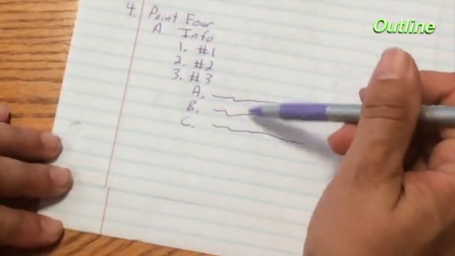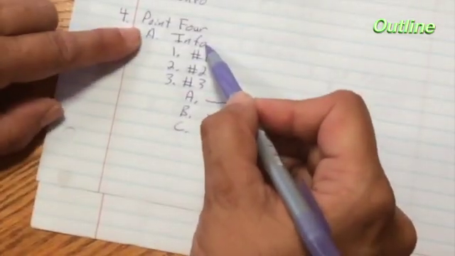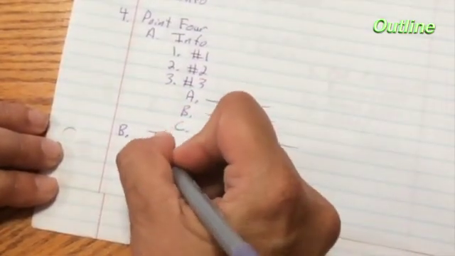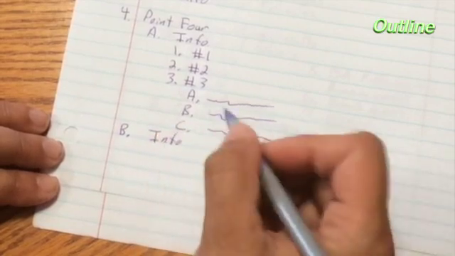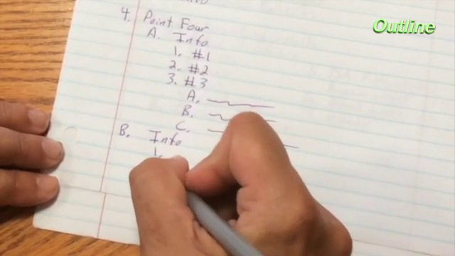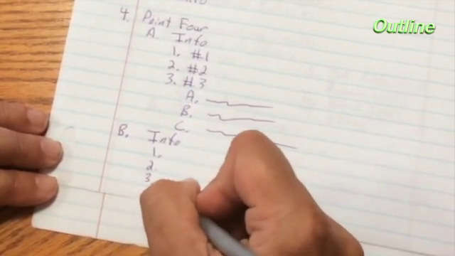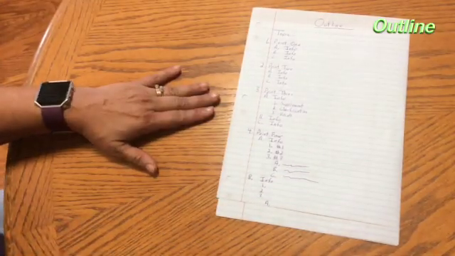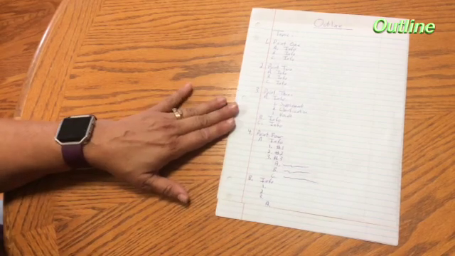Now, let's say the instructor is finished with this point, and now they're introducing another piece of information. I'm simply going to come out, start back with the letter B, and again, scaffold as I need to do so. Okay, and again, this is the outline method. Now, I showed this to you really quickly. I want to spend a little bit of time on this one.